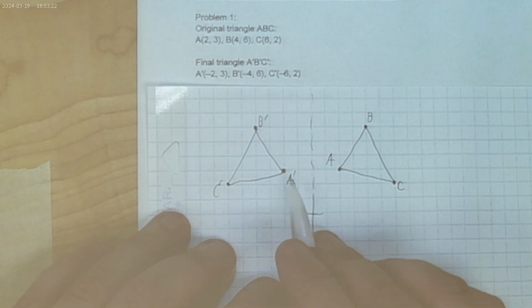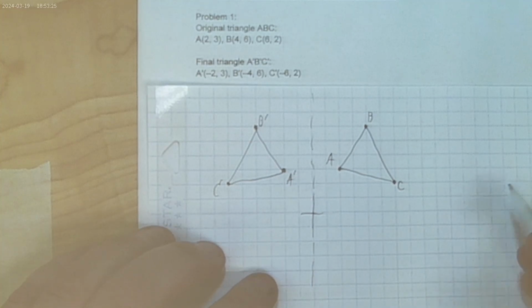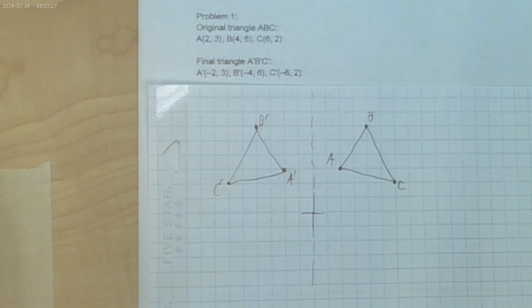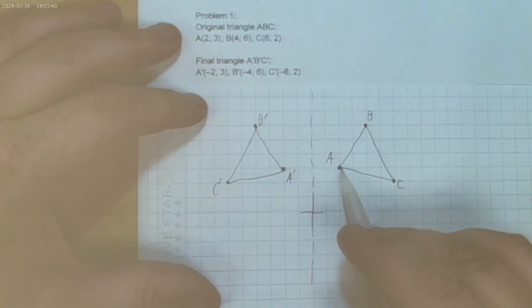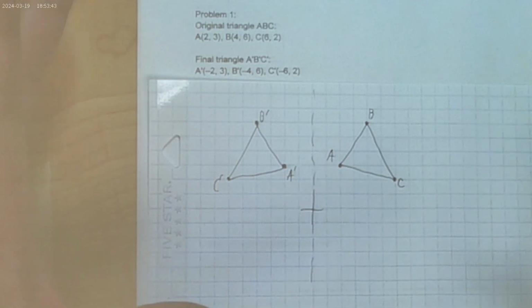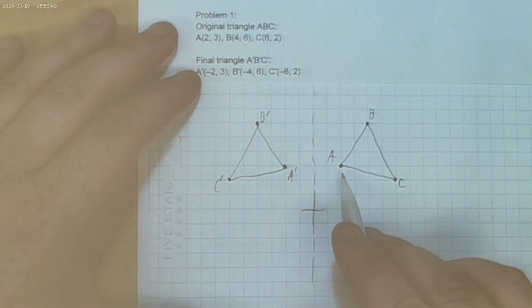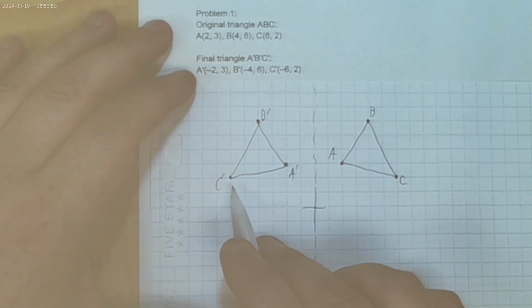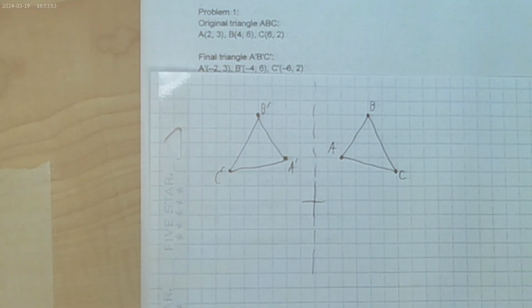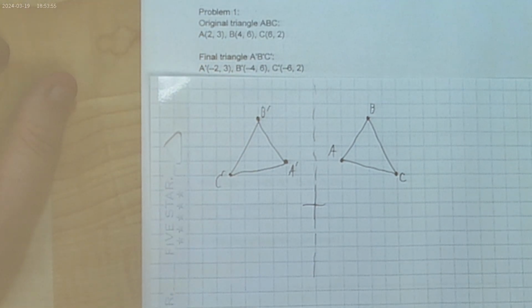First of all, the A's are right next to each other. If the A's are right next to each other, then that usually means that there is a reflection, not a rotation. We also see that if we take a look at the triangles and their relative positions, we know it's not a translation, because if it was a translation, point A on the bottom left would also be point A prime on the bottom left.